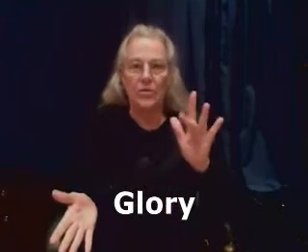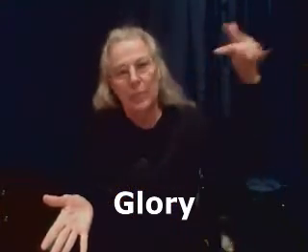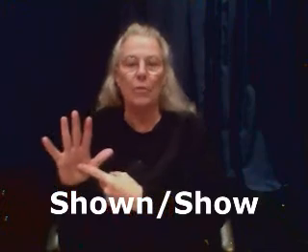Now, it's a little different than another downward, meaning to go down. This is, you're going to start with the light and then show the light streaming downward. Glory, center finger in the middle of the non-dominant hand, and it shimmers as it goes upward. Glory.